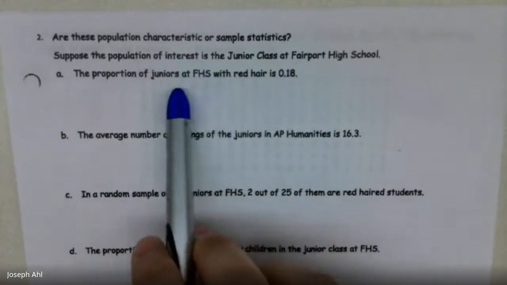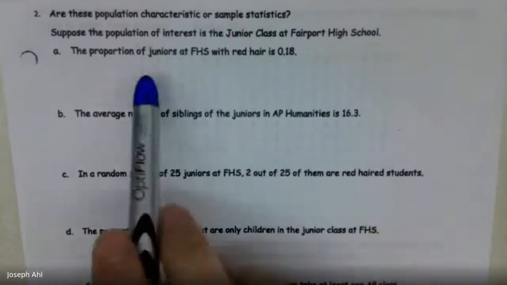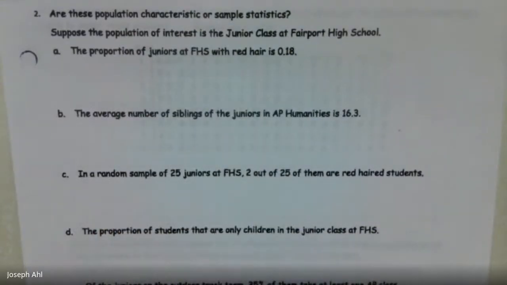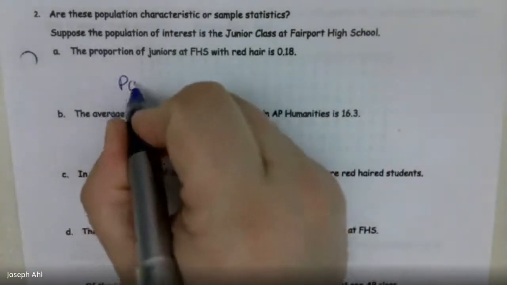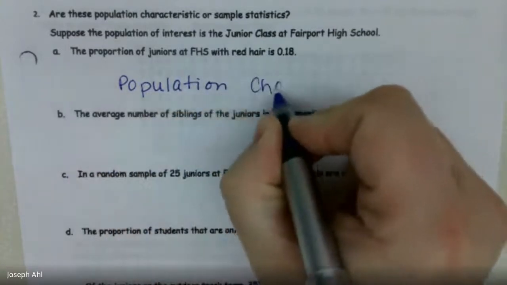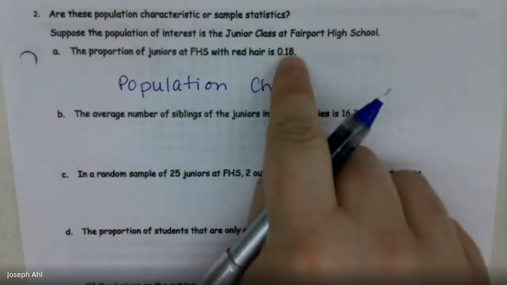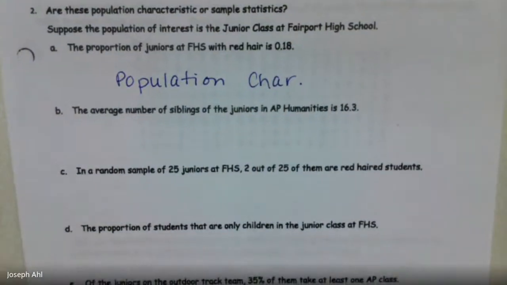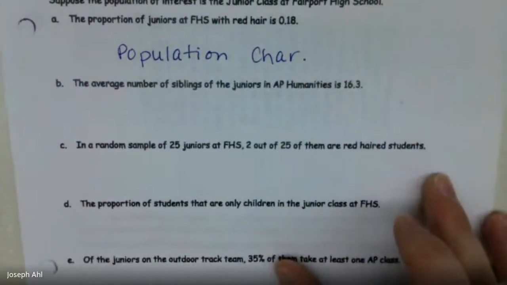Are each of these characteristics of the population, or are they just sample statistics? Well, for part A, the proportion of juniors at Fairport High School with red hair. Since our population of interest is the junior class, I would call this a population characteristic. That proportion of 18%, or 0.18, is for the entire population of juniors, and that's our population of interest.